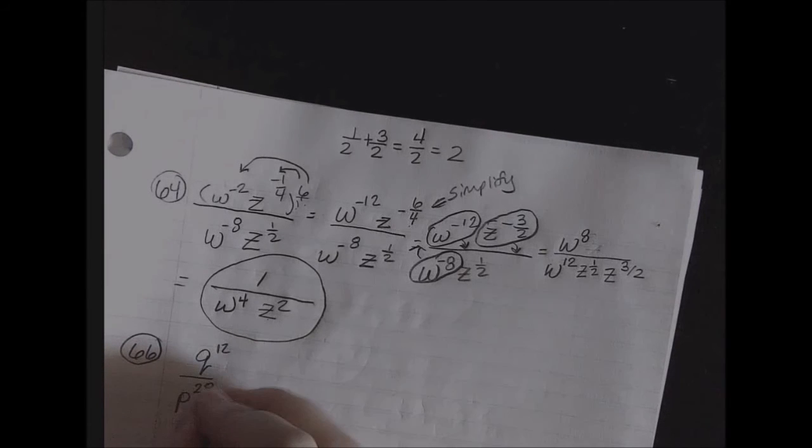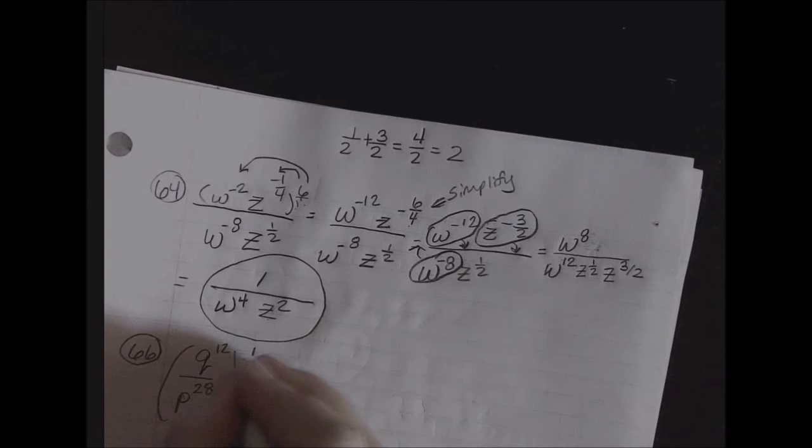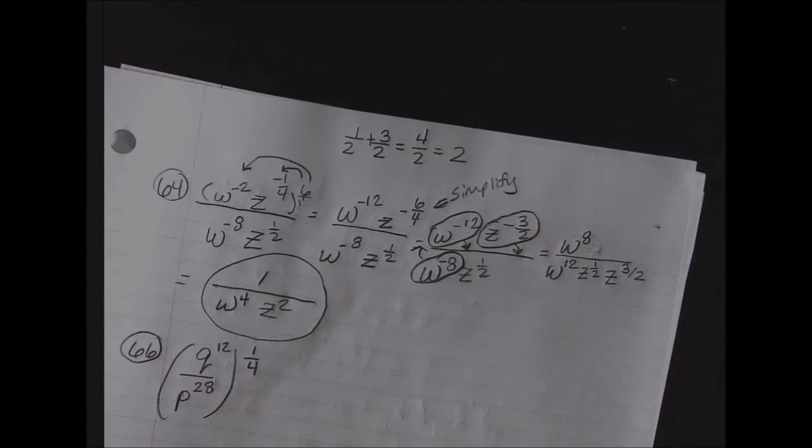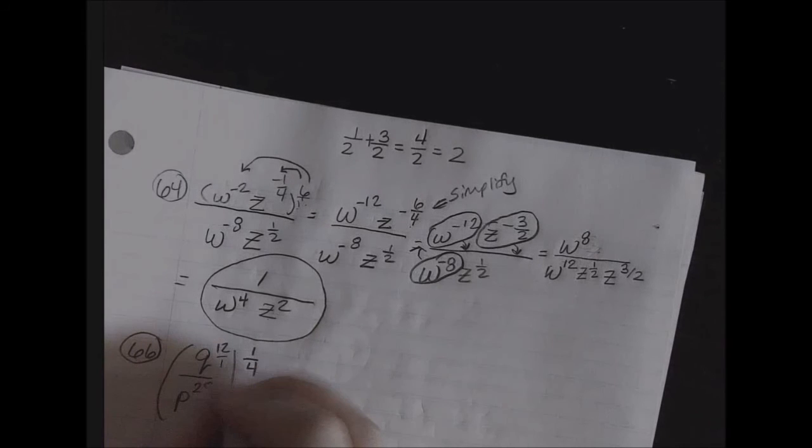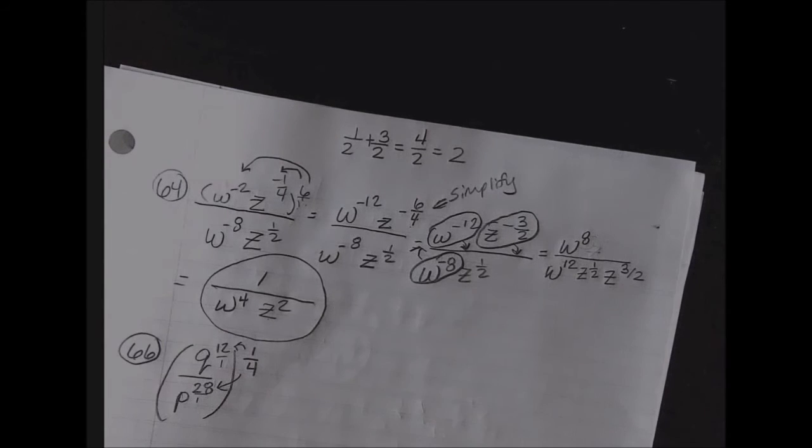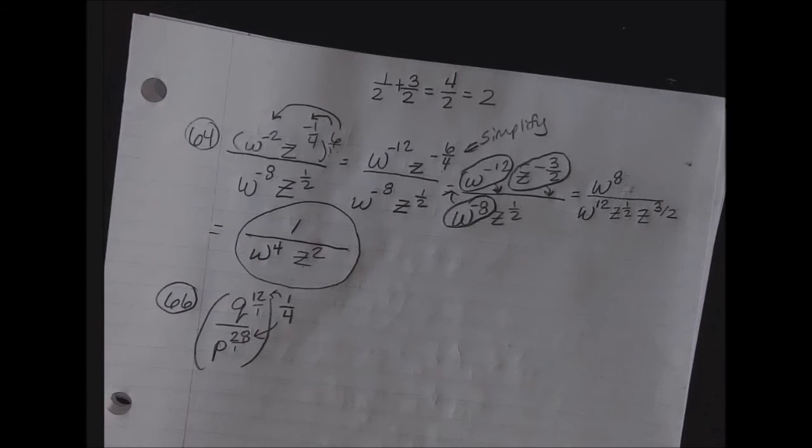And they're all being raised to the 1/4 power. So we're going to multiply that 1/4 times everything inside of that set of parentheses. So even though I've got stuff in the numerator and the denominator, I can still multiply that 1/4 by everything because of those parentheses.